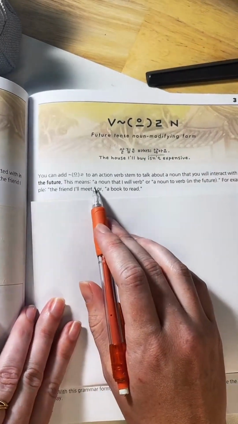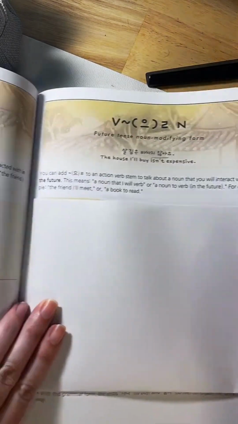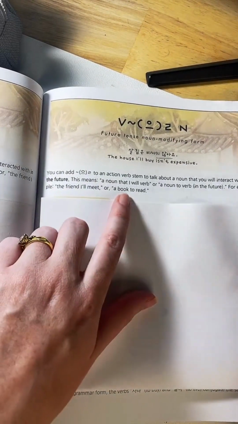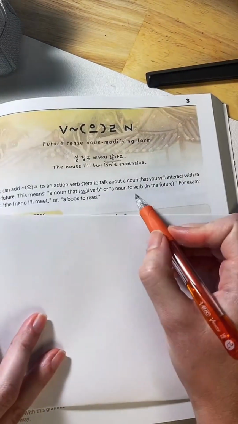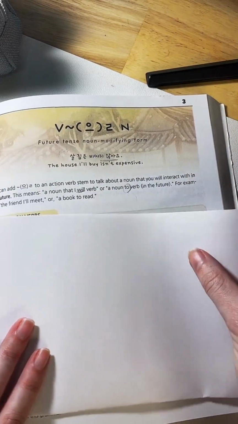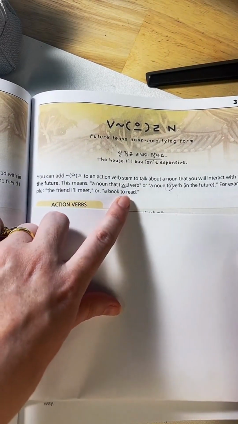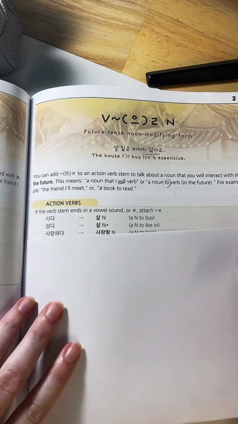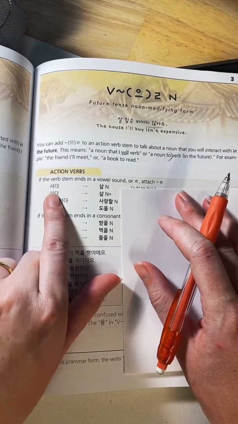So you can add this to an action verb to talk about a noun that you will interact with in the future. This means a noun that I will verb, or a noun to verb in the future. For example, the friend I'll meet, or a book to read. All right, so very quickly, 사다 means to buy.